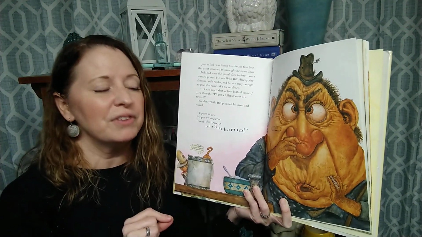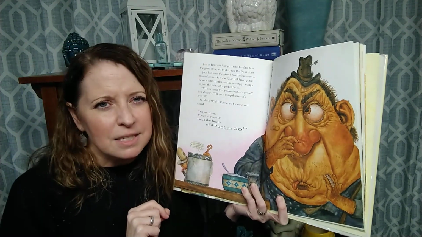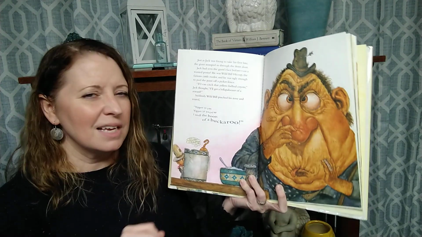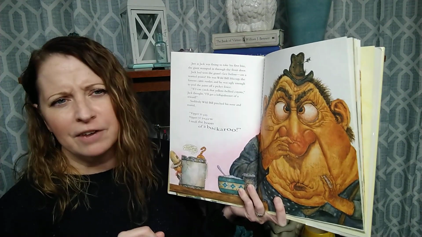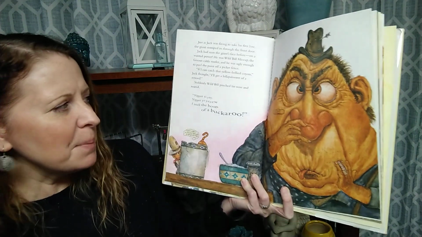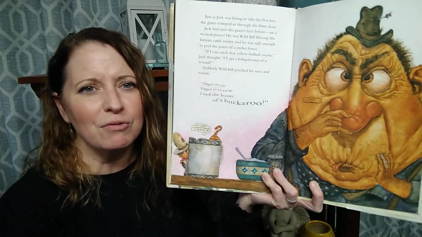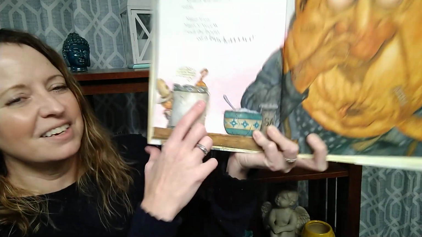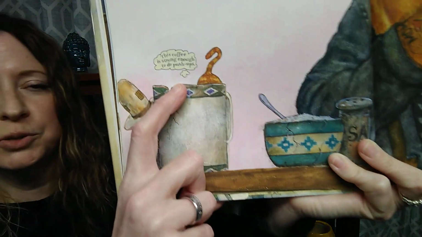So in the original fairy tale, it is an English tale, so he smells Jack, and so he says, "Fee, fi, fo, fum, I smell the blood of an Englishman." But here in the West, he says, "Yippee-yi-yay, yippee-yi-you, I smell the boots of a buckaroo." And there's our cat in that barrel, and he said, "This coffee is strong enough to do push-ups."